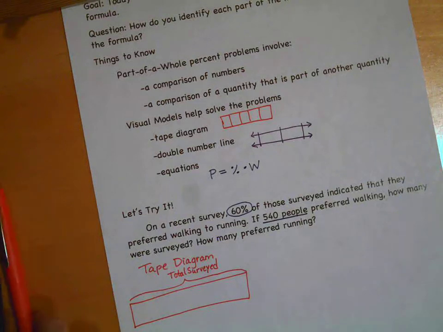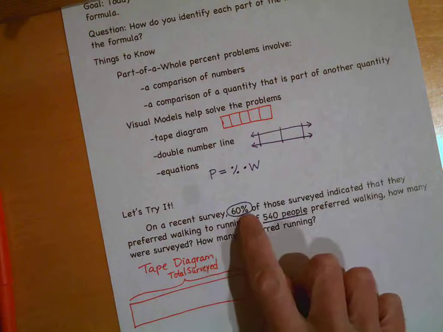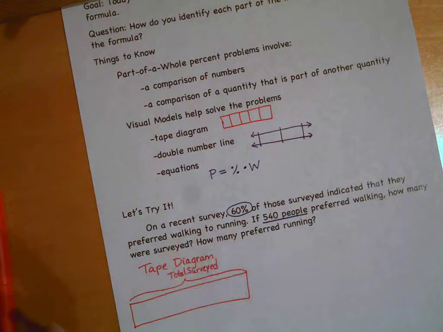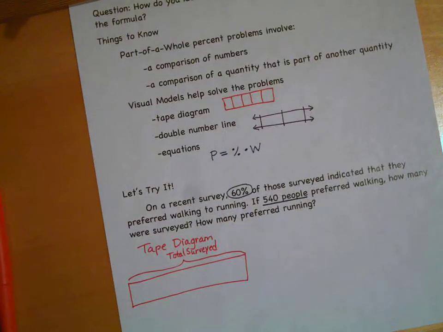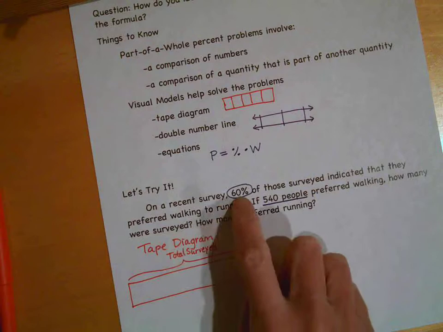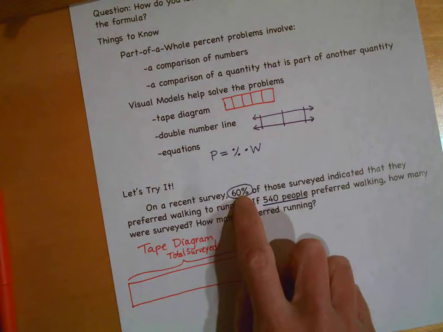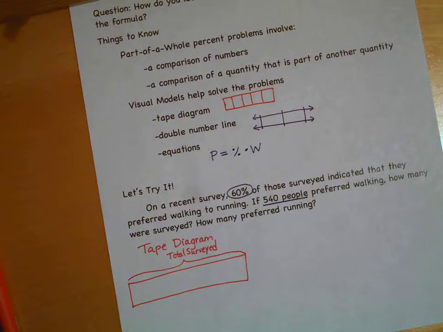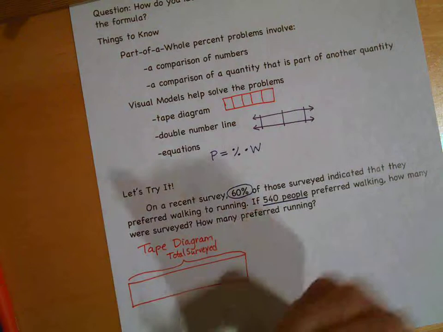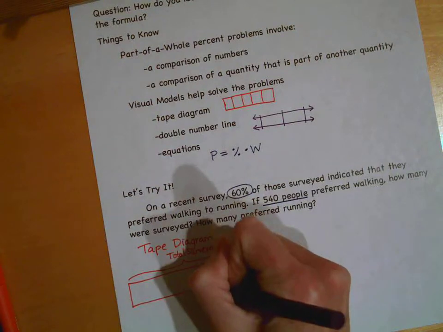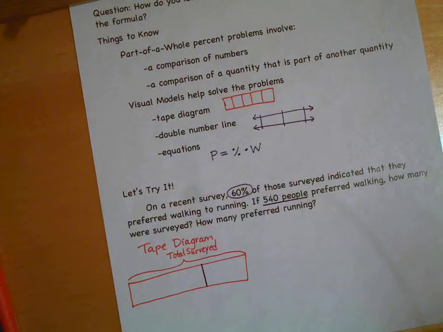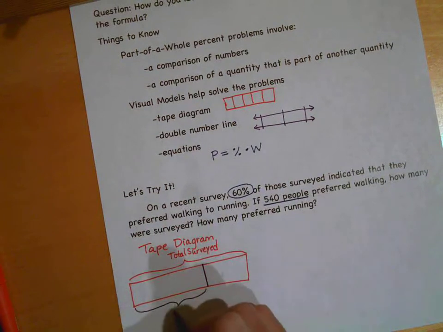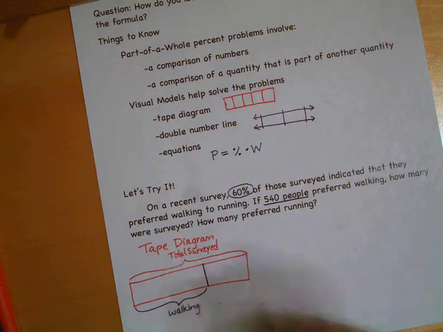So one of the things that I like to do is remember that this says 60% of those surveyed indicated that they preferred walking. Well, I know just from my experience with percentages that 60% is bigger than 50%, and 50% is half. So if I look at my tape and I divide it a little bit more than half, because half would be about right here, but if I go a little bit more than half, like that, then I can say this right here would be my walking.